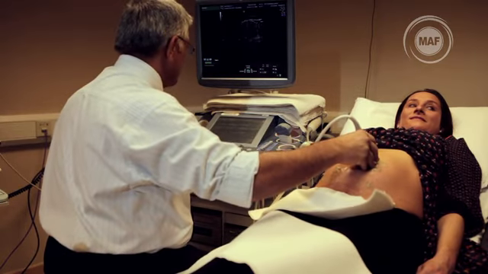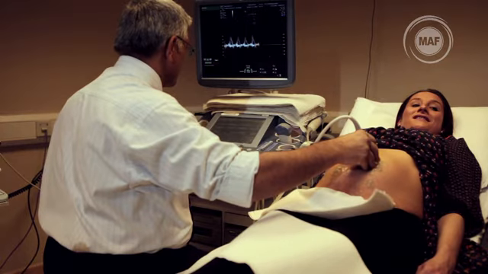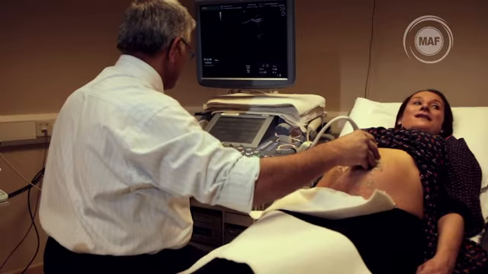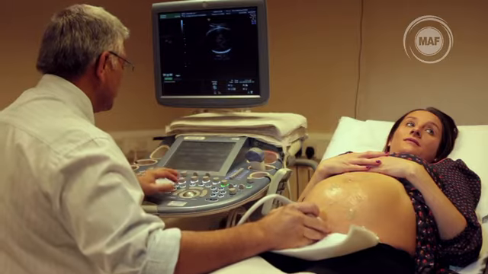That's the baby's heartbeat. Would you like to hear the heartbeat? Yeah, okay. Thank you. So you can see the head right down. So the head is down in the cephalic position.